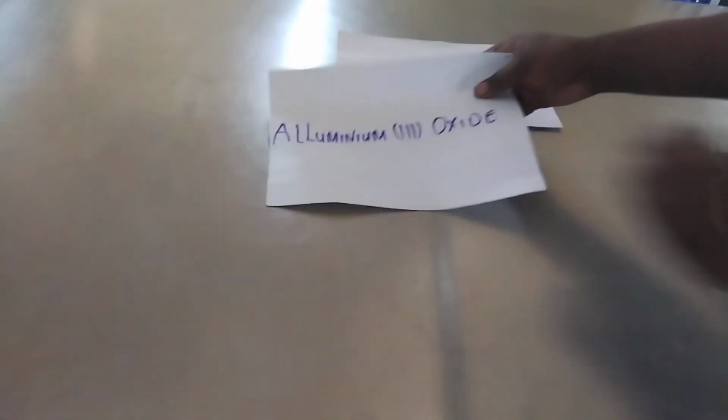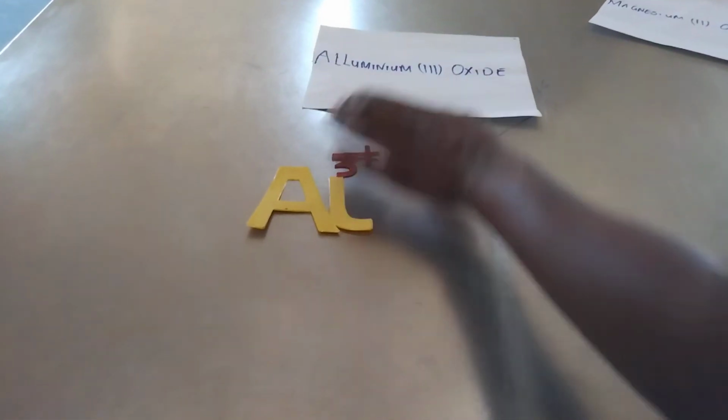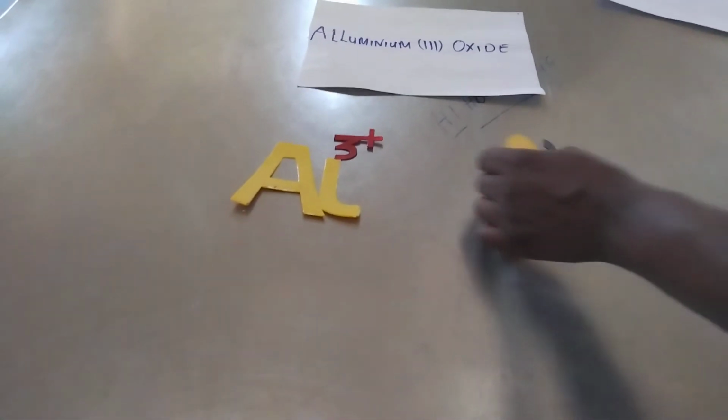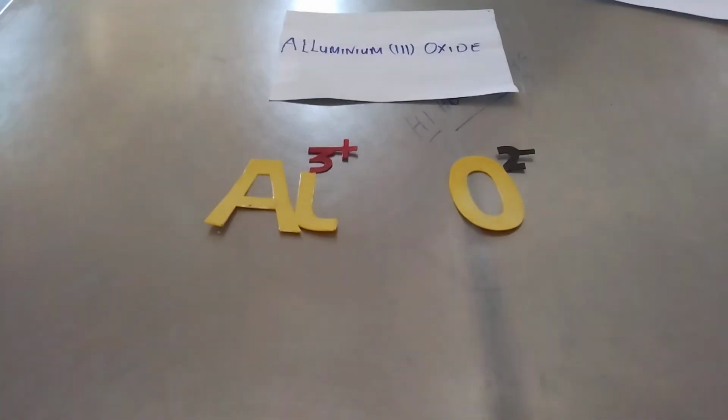Now, our last molecule would be aluminium 3 oxide. So we get aluminium in group number 3, so it has a charge of +3 like this. Then we have oxygen having a charge of 2 there.